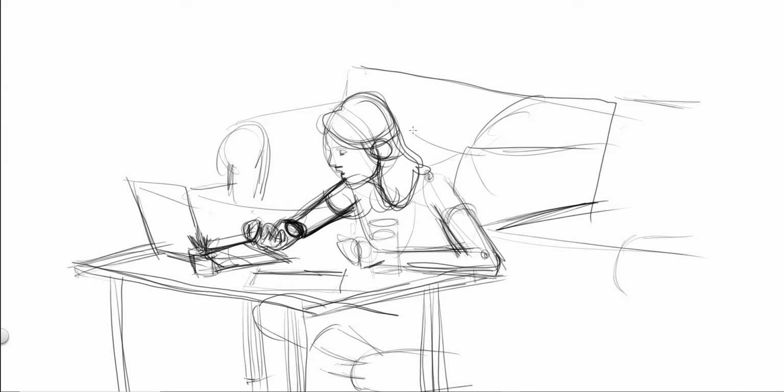Now the head portions, I'm just trying to draw here, and this is the portions.